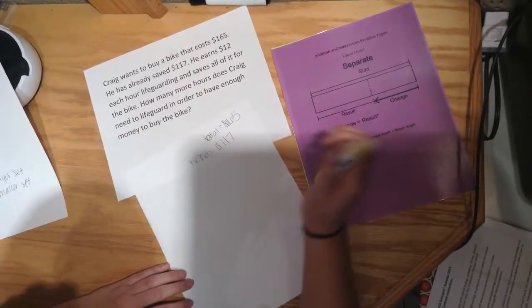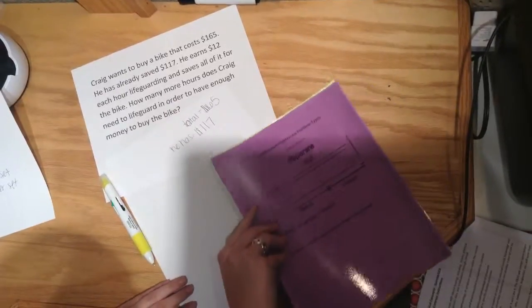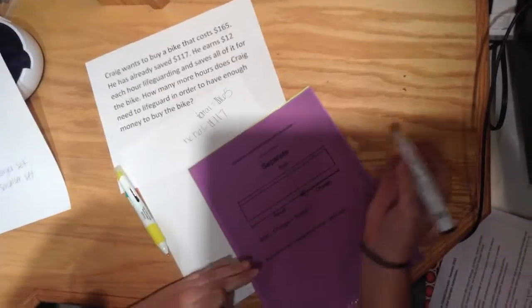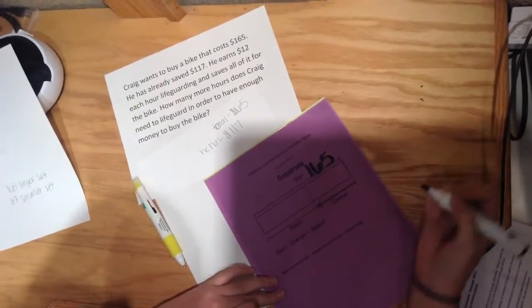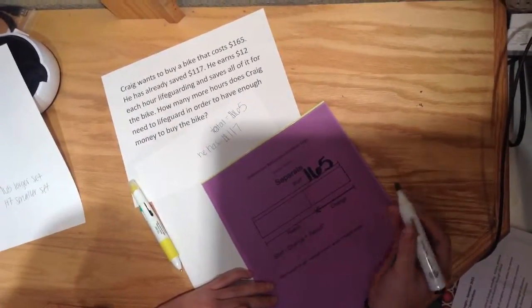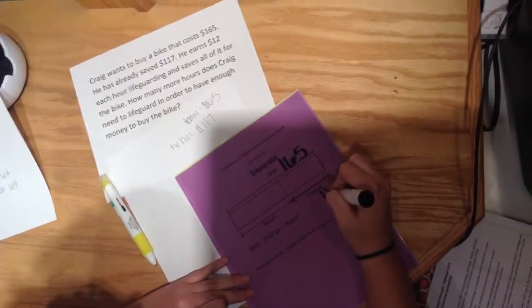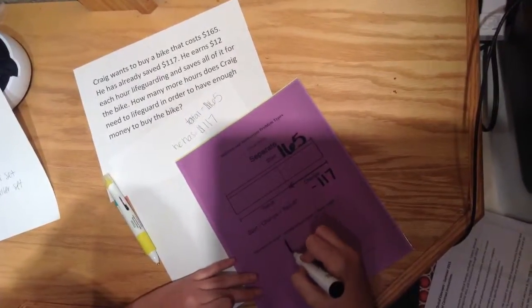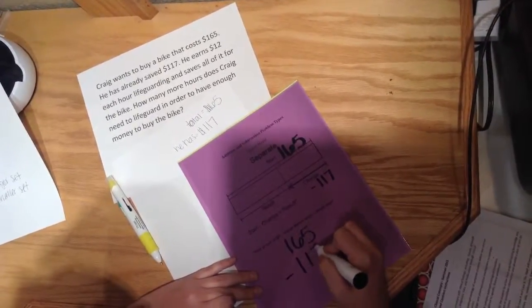but we need this much more to buy a bike. So we can go to our linear model and write in what we already know. We have the start. We know he wants to get $165, so that would be our total amount, $165. And then we know the change because he already has $117. So we can change 165 minus 117. So we'd go down here and do 165 minus 117.